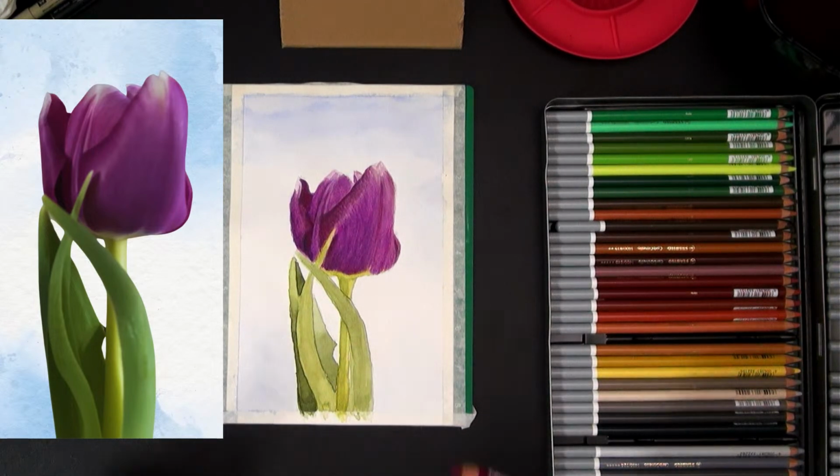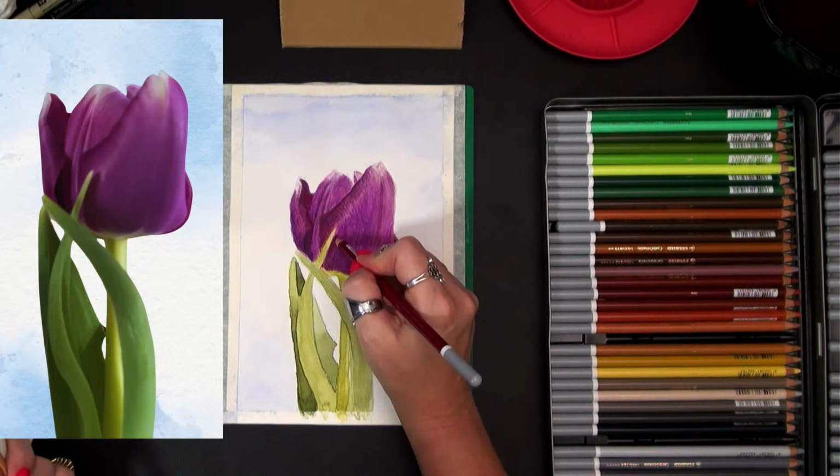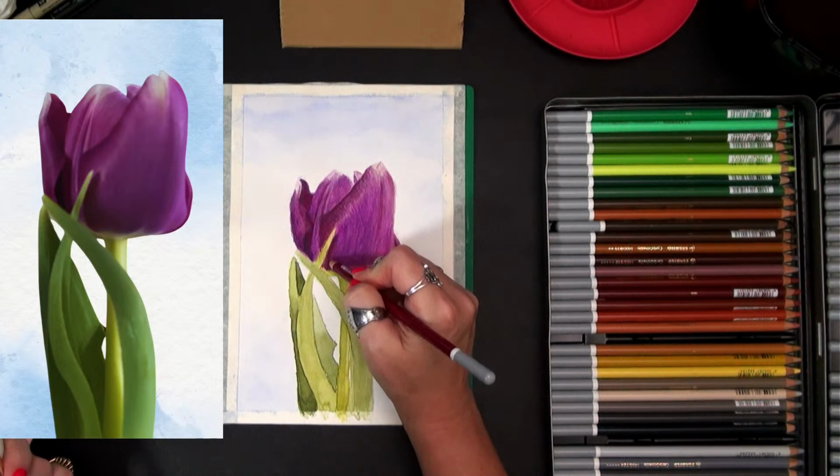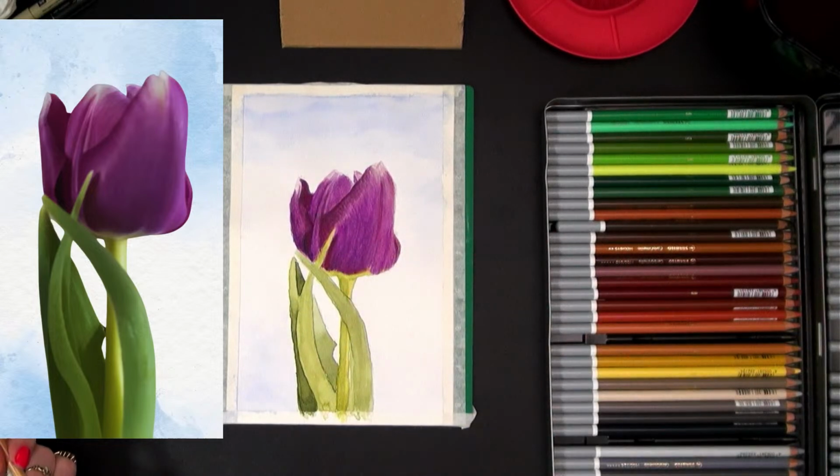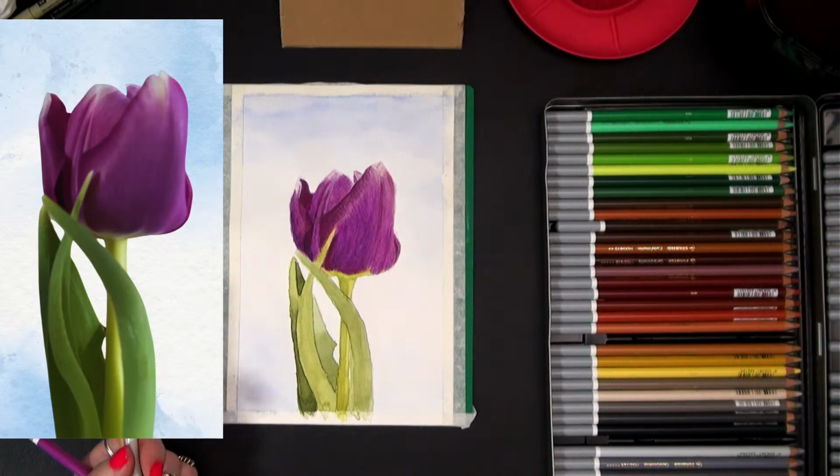I am going to just work with this one more time though, and this time I am not going to blend it in because I want that to stay the darker, that shadow. And actually I think I'm going to be done with that now.